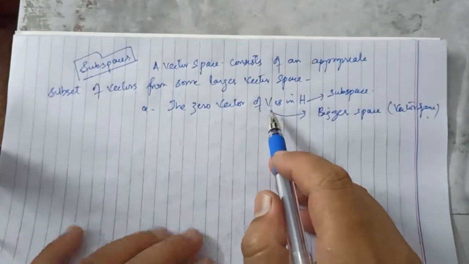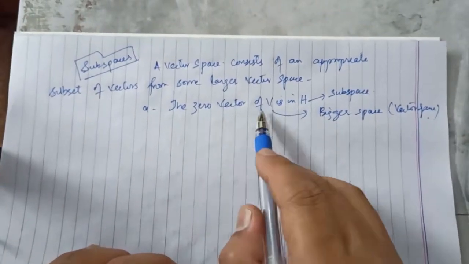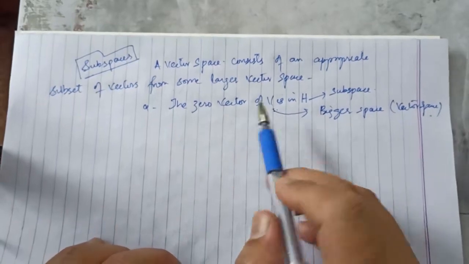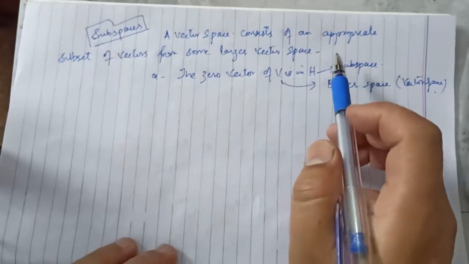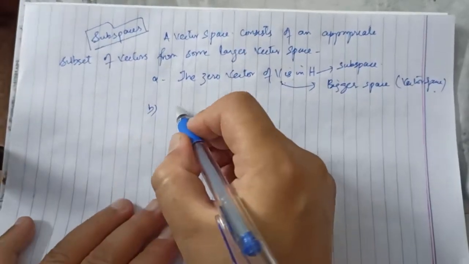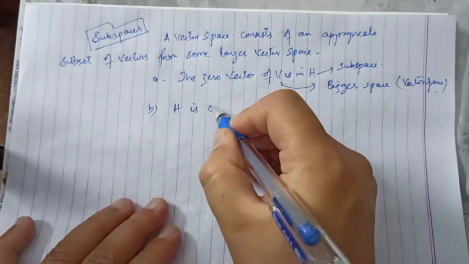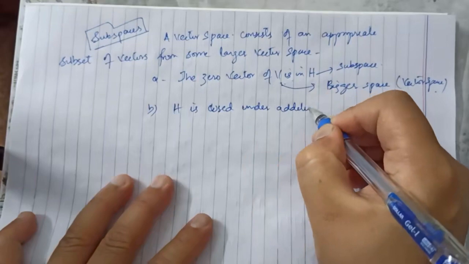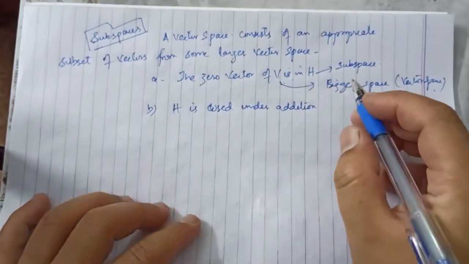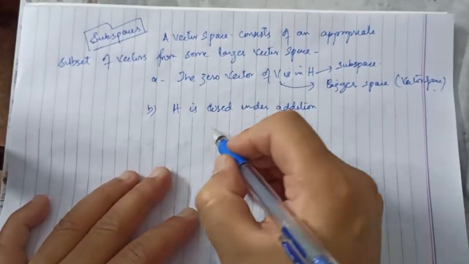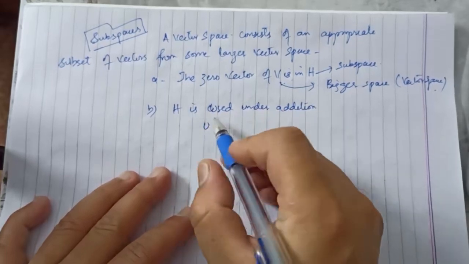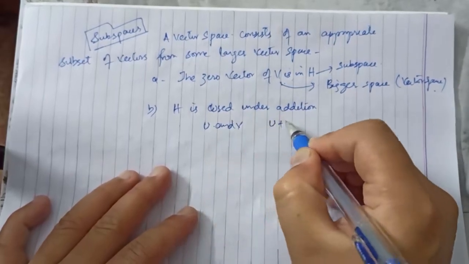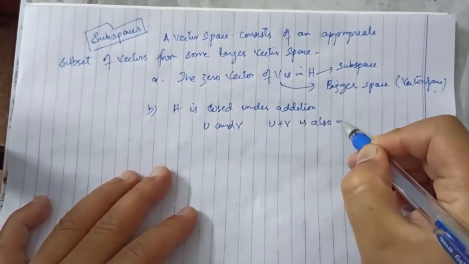So if V is a vector space and H is a subspace, the 0 vector of V is in H. Second, H is closed under addition, such that if there are two vectors u and v in H, then u plus v is also in H, right?